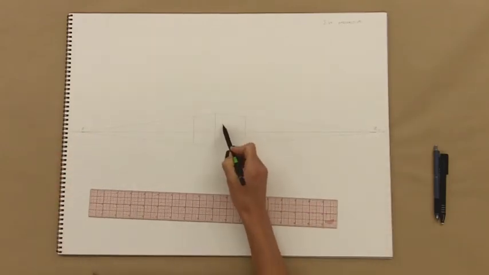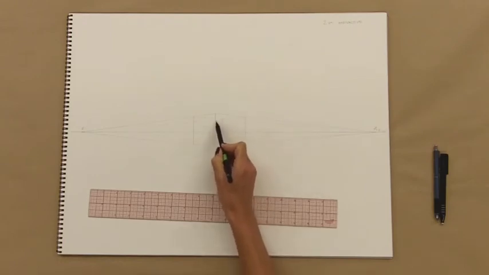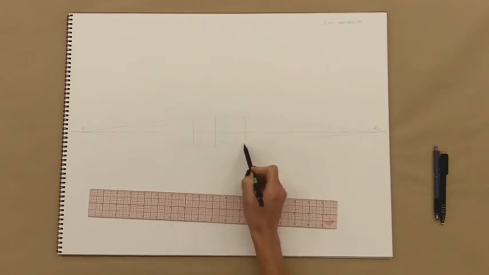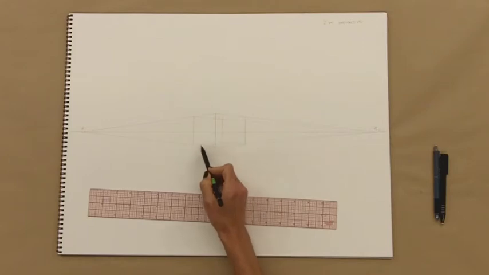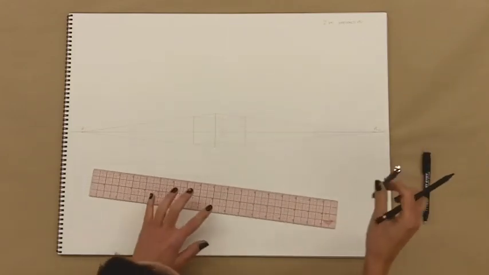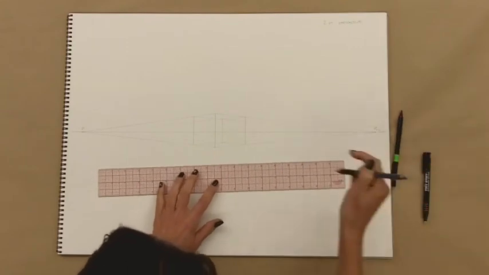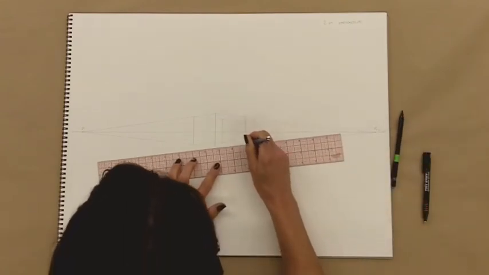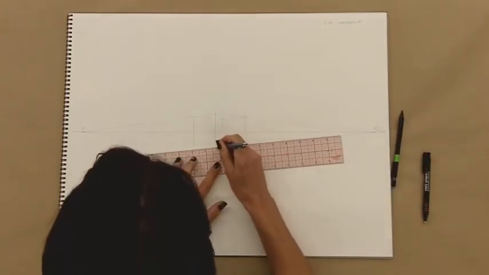So there's the back plane of the box and the corresponding front plane, the front side, the back side, the front, and the back. So we'll darken the front of it so it pops forward and leave the other lines light.